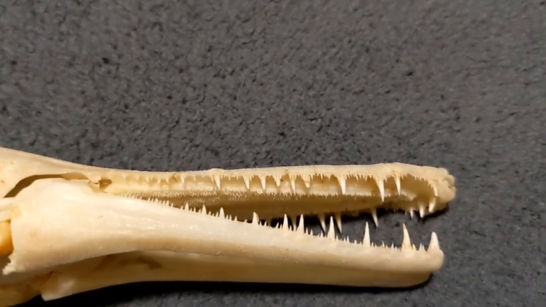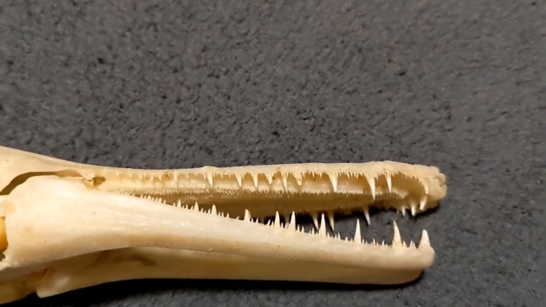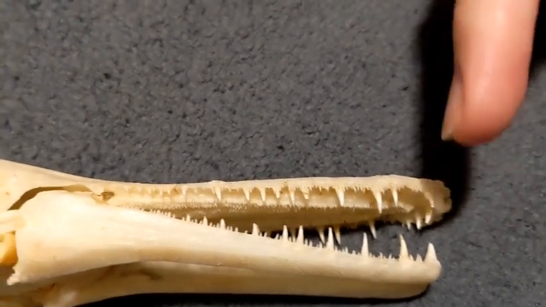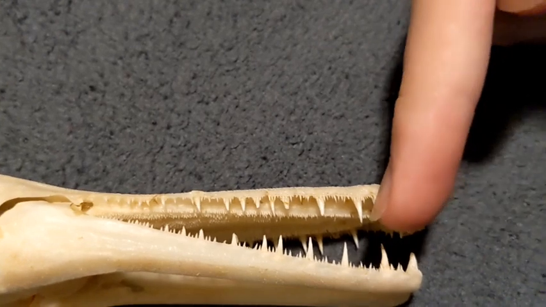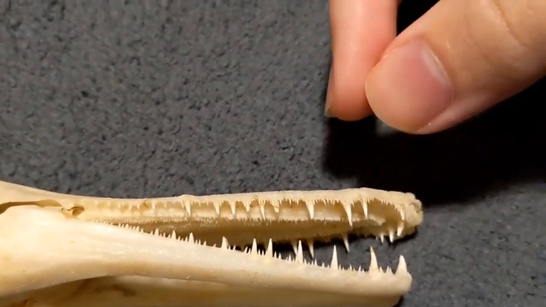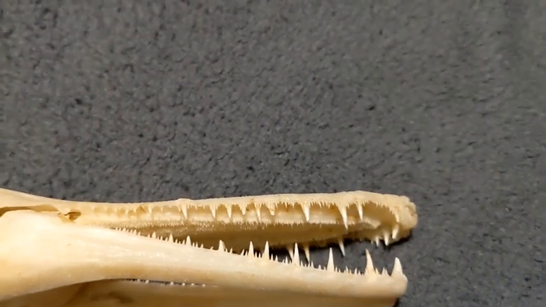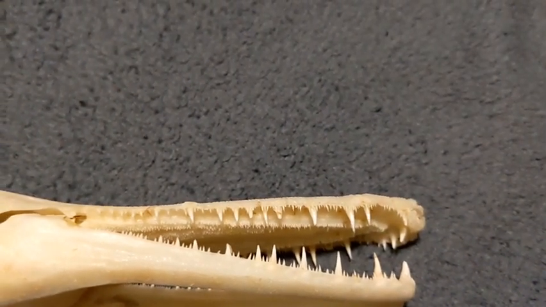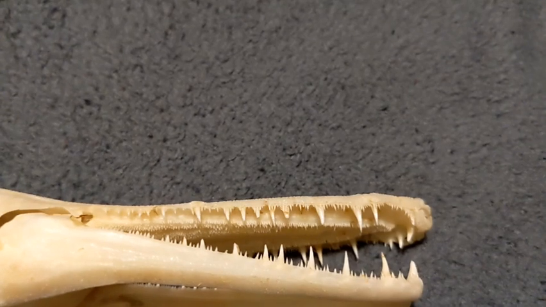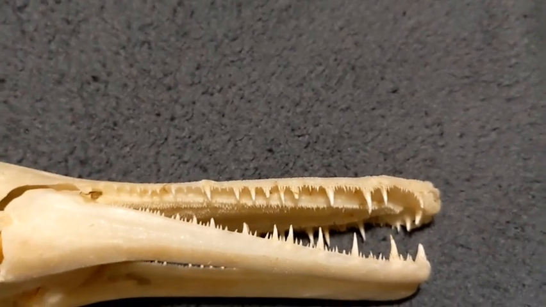But those are for grabbing their prey, which is usually fish. Fish are slippery, so these big teeth here snatch it and make sure it can't escape, and then it can tear things with these little ones, because they're like little serrations basically. And then they swallow their food whole because they aren't able to chew, just like all other fish.